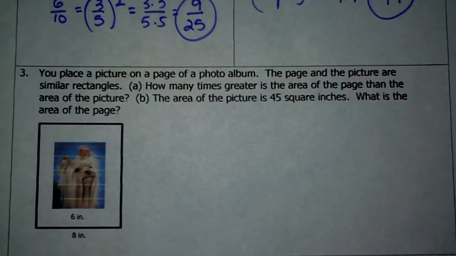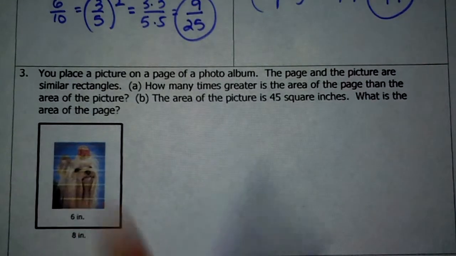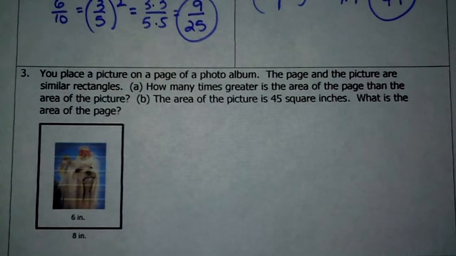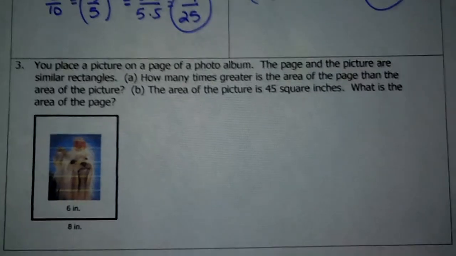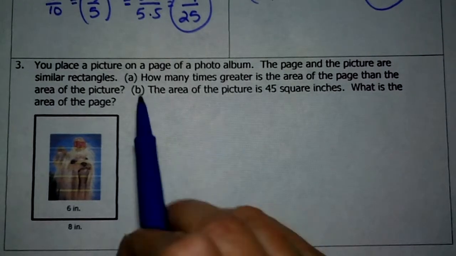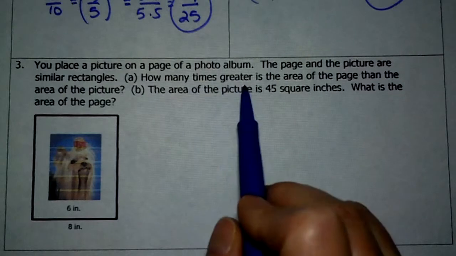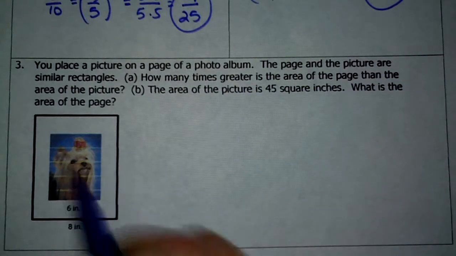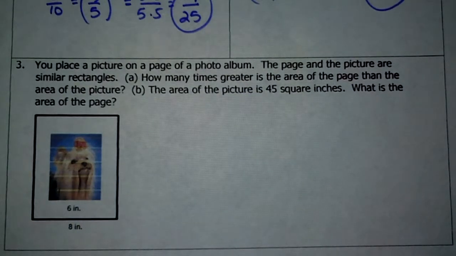There's 2 parts to this. A, I'd like to know how many times greater is the area of the page than the area of the picture. And letter B, I ask, the area of the picture is 45 square inches. What is the area of the page? So with this problem, you can kind of see how you can use the ratio of the areas to help you out. So letter A first says, how many times greater is the area of the page than that of the picture? Well, let's compare the 2.